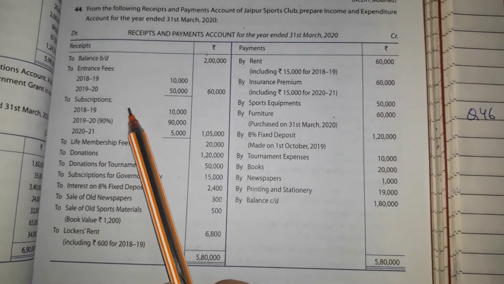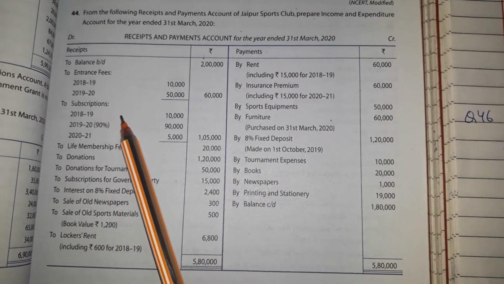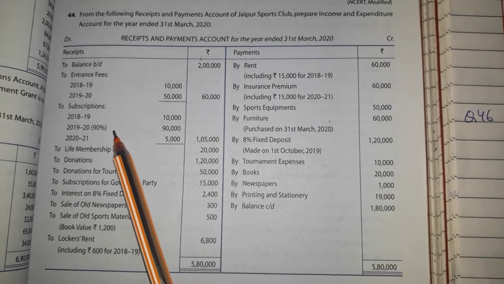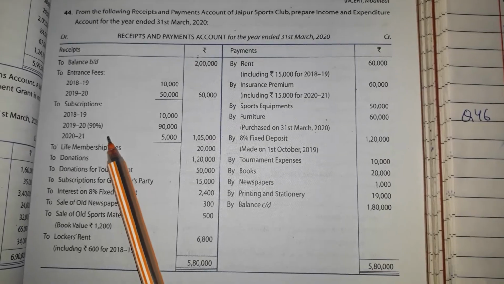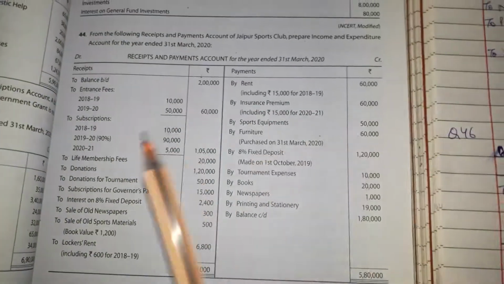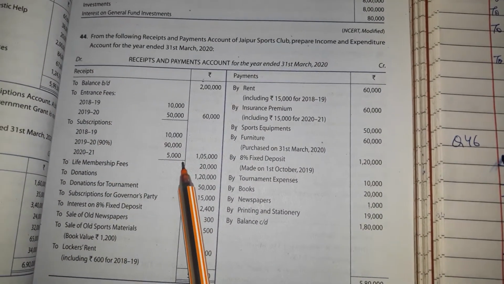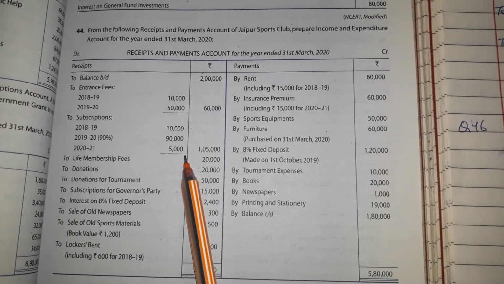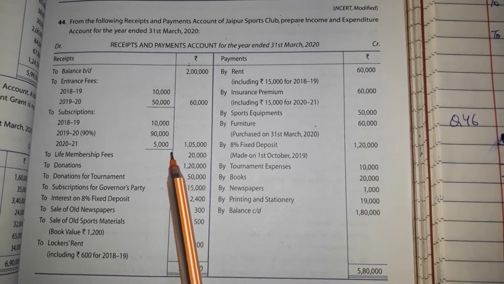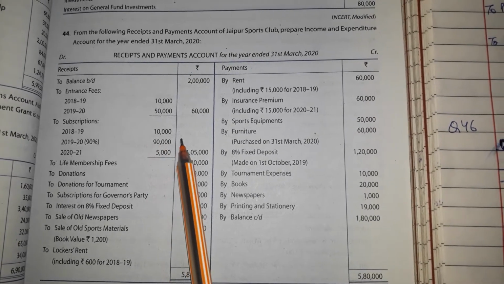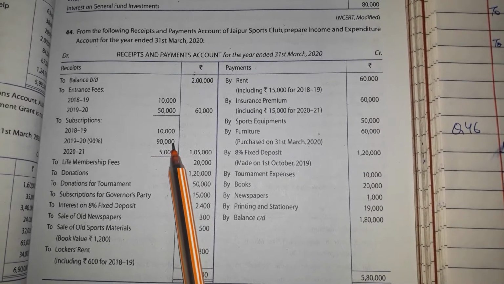Now under subscription, the amount is given in three parts: 2018-19, that is the previous year, 2019-20, the current year, and 2020-21 for the next year. Since these two amounts, 10,000 and 5,000, do not belong to the current year, they will not be recorded in income and expenditure account, while this amount belongs to the current year. So this shall be recorded.